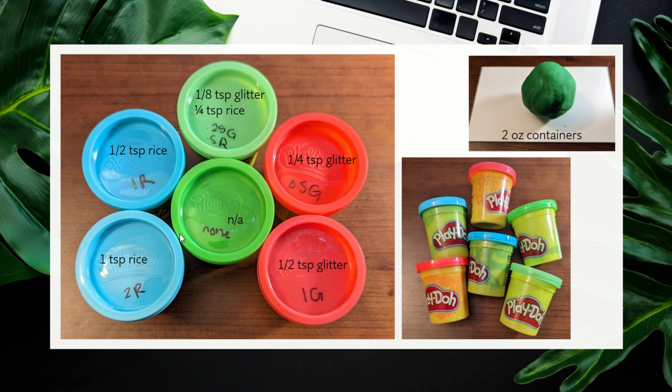The samples I used are 2-ounce containers. Most of them are going to be starting in a circular ball when I perform these tests, just so that each sample is being subjected to the same amounts of compression or tensile strength, where they all are at the same starting point.